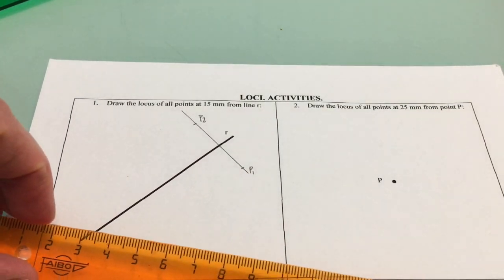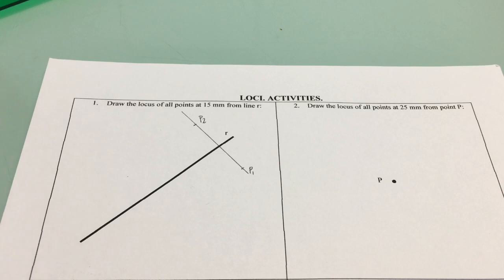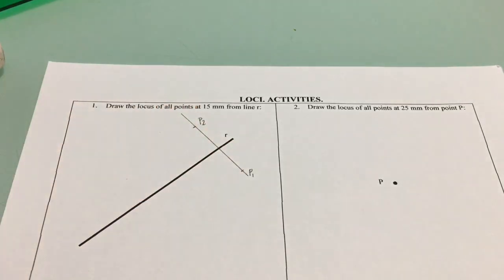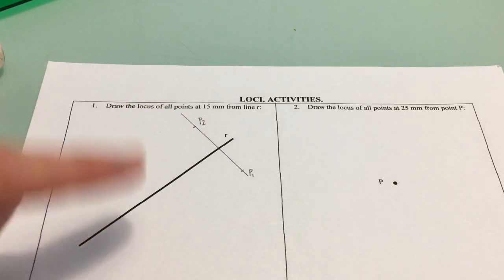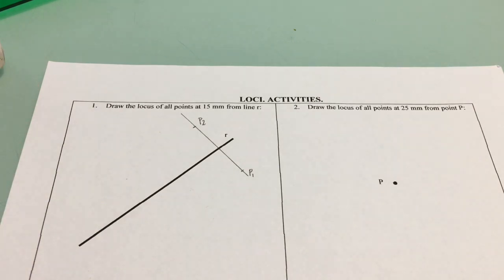The question is, these 2 points, P1 and P2, they both satisfy the condition to be at 15 millimeters from line R. The question is, can you find all of them, all the points on the paper sheet that fulfill that property? Imagine you continue making perpendicular lines to line R, finding points M1, M2, T1, T2. What you are going to see eventually is that you would have 2 parallel lines.